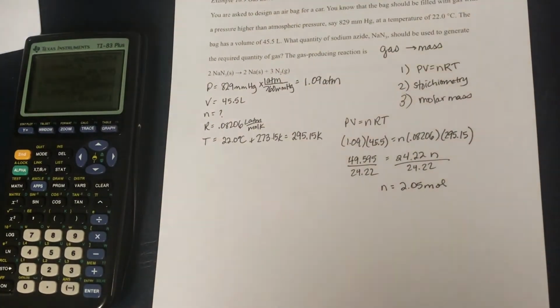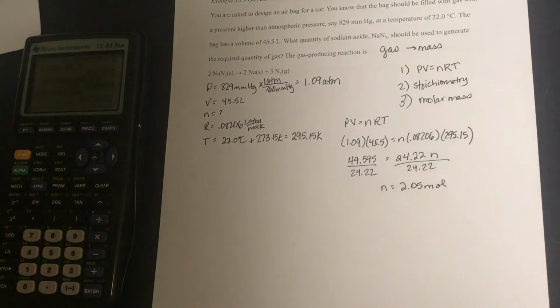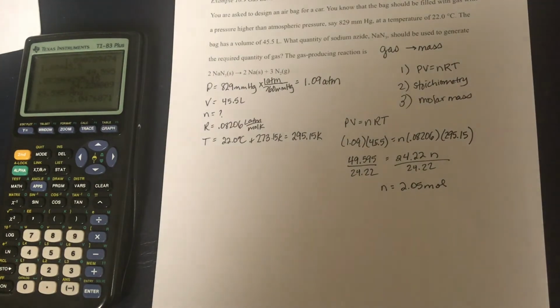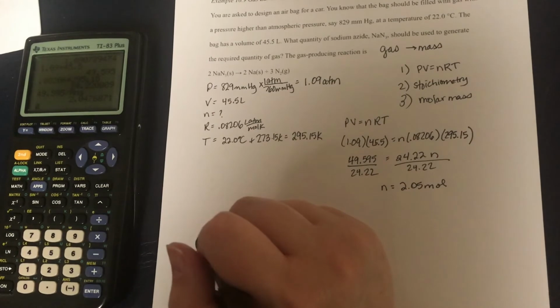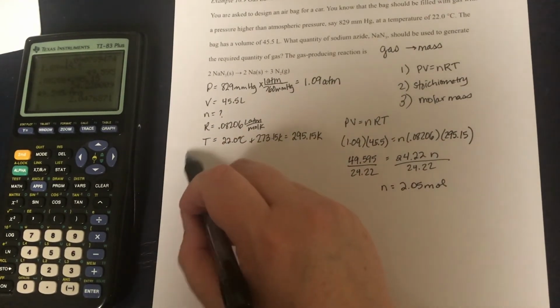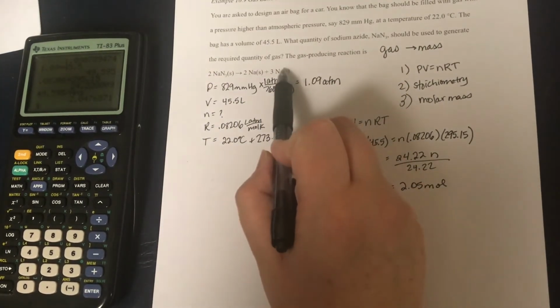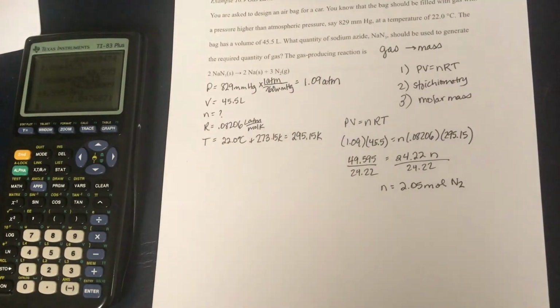Now, if we're going to do stoichiometry, we got to know moles of what. We've kind of gotten away from that this chapter because we were just finding the moles, but we need to know moles of what. So this is moles of the gas. Let's look at this picture here. Moles of the gas. Which one of these is the gas? Well, there's an indication in here of which one is the gas, and it's this little g here. So we know that this is 2.05 moles of nitrogen.